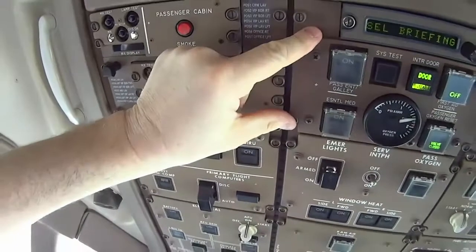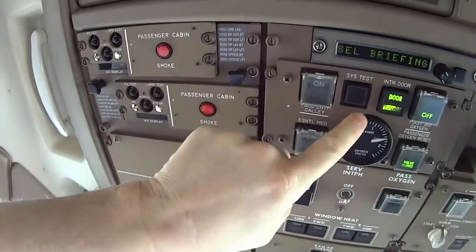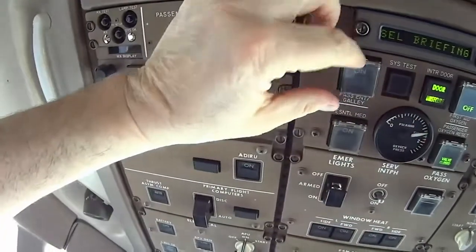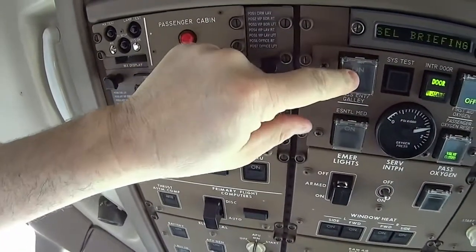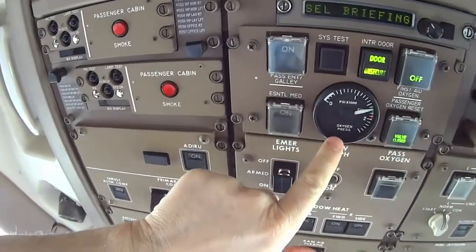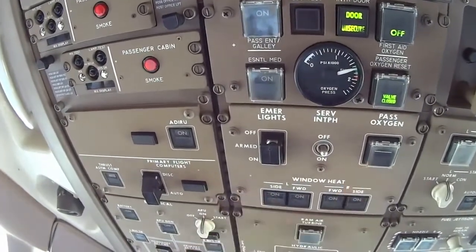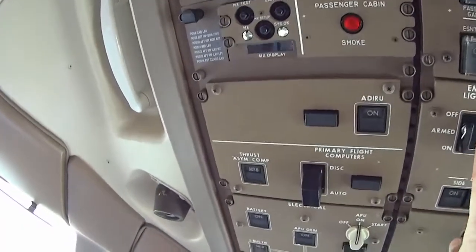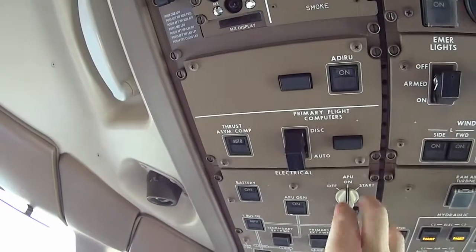This is unique to us. We've got an interior door system monitor. We've got a passenger and galley entertainment system. We have a medical room, passenger oxygen. There's more passenger oxygen. Service interphone. It's our emergency lights. Window heats for the cockpit windows.